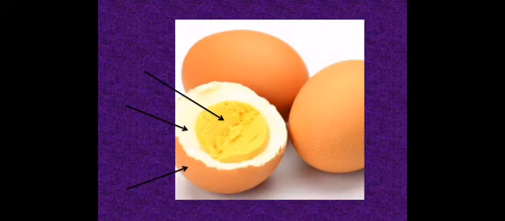Okay, this is a boiled egg. What can you say about the arrowheads? The eggshell is like the crust of our earth. The egg white is like the mantle of our earth. The egg yolk is like the core of our earth. Am I correct? So next time when you're eating a boiled egg, try this activity.